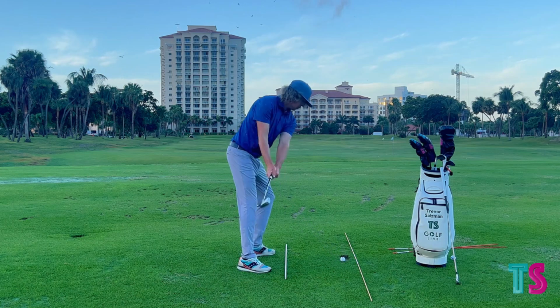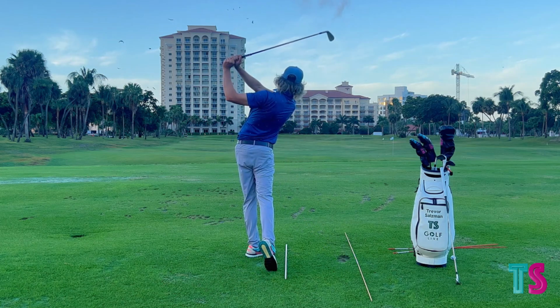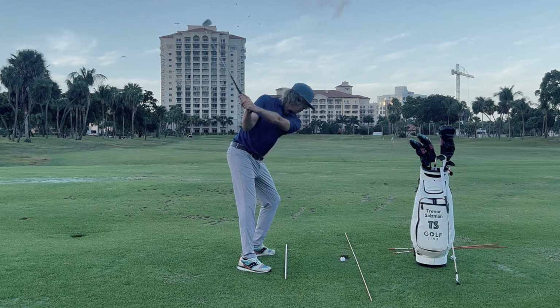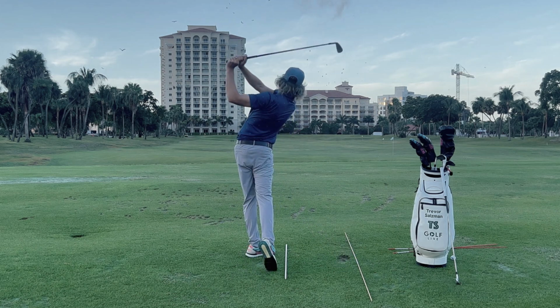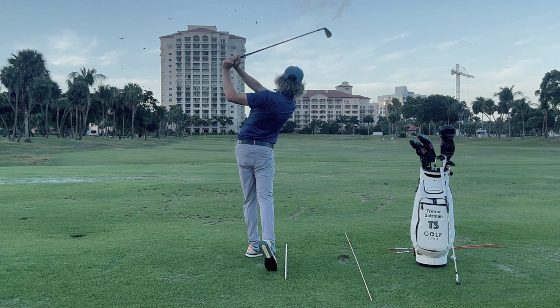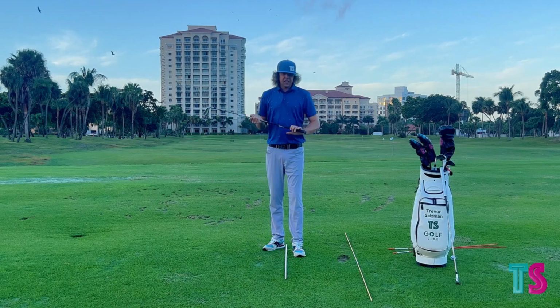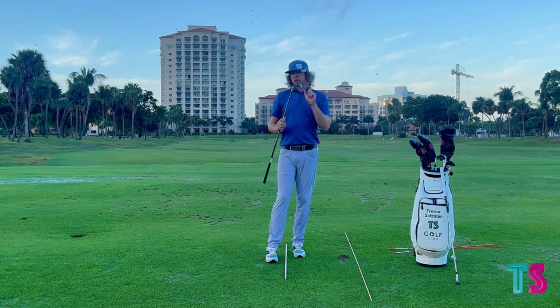Set up here and let it go right there. And those two golf shots right there for me were about as good as I can hit it. So really get to understand what the golf club does.